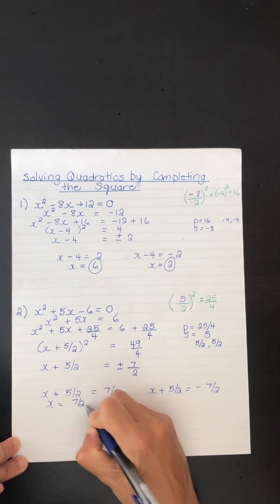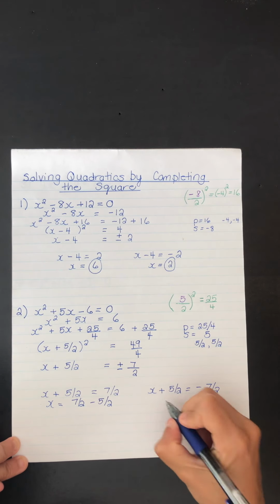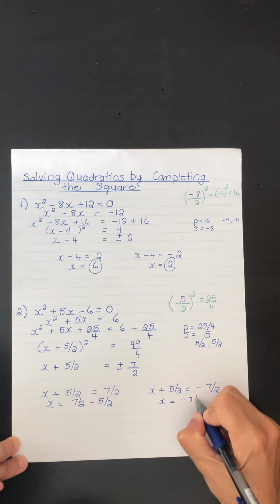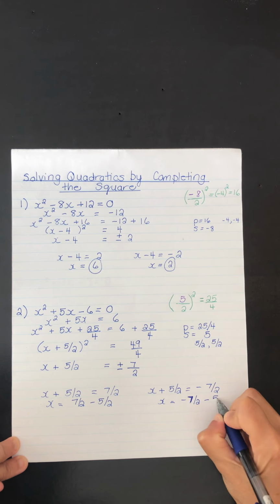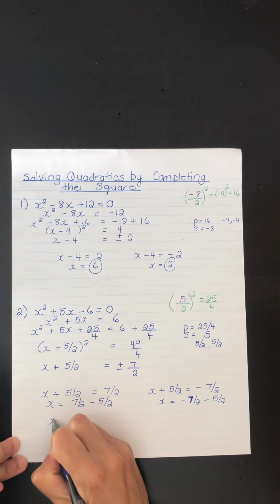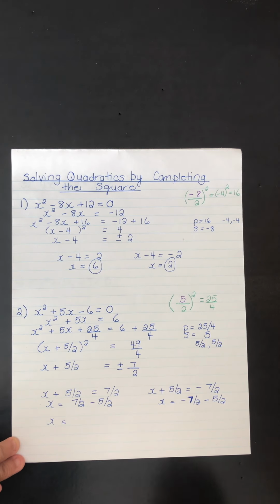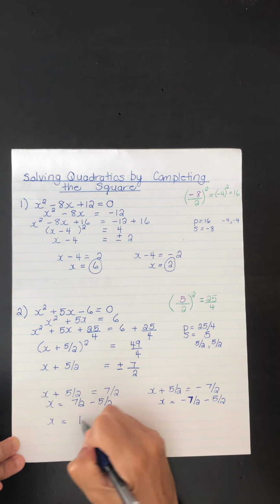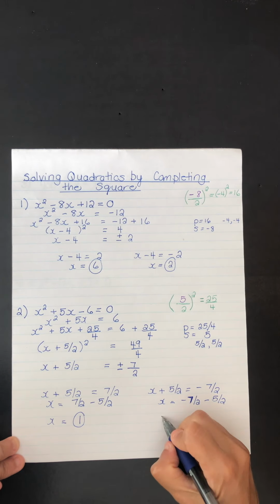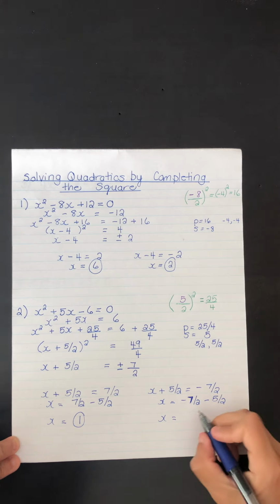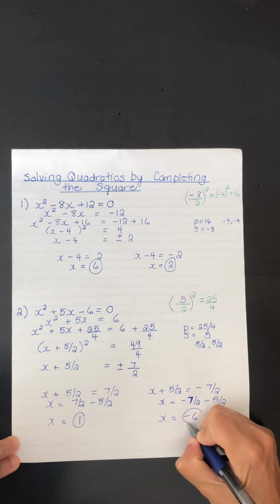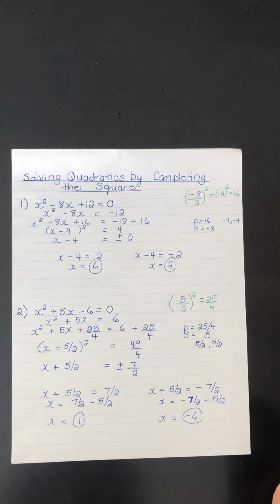So 7 halves minus 5 halves, and also negative 7 halves minus 5 halves. 7 halves minus 5 halves is 2 halves, or 1. And here, negative 7 halves minus 5 halves is negative 12 halves, or negative 6. So we've obtained our answers that way.